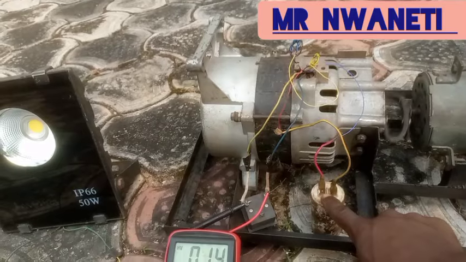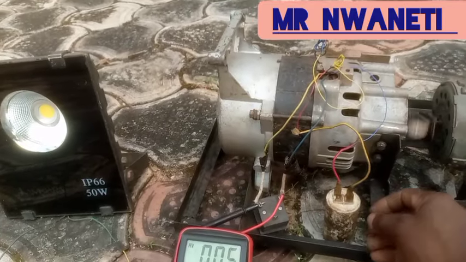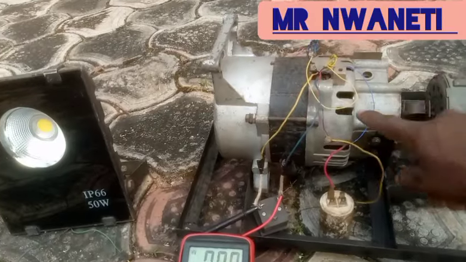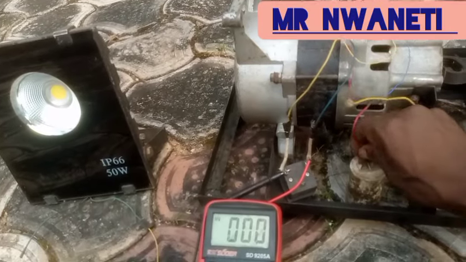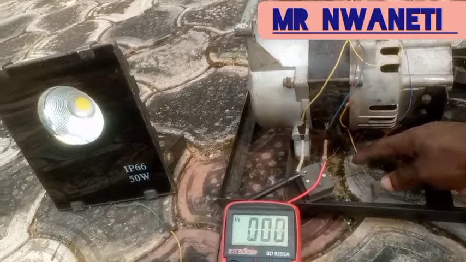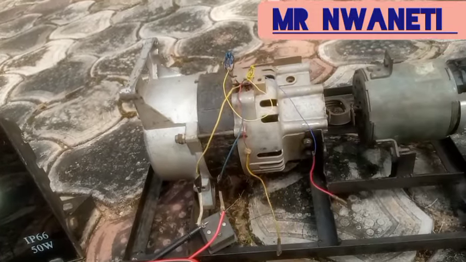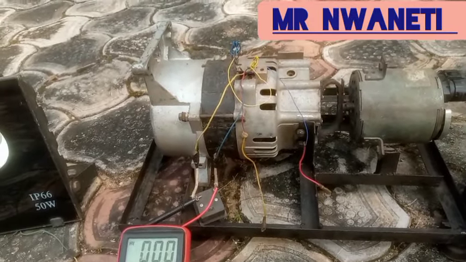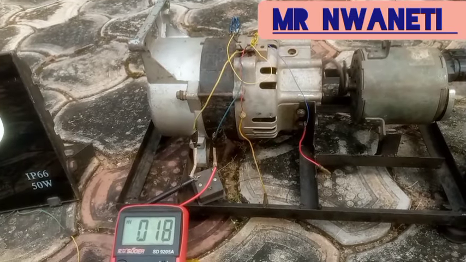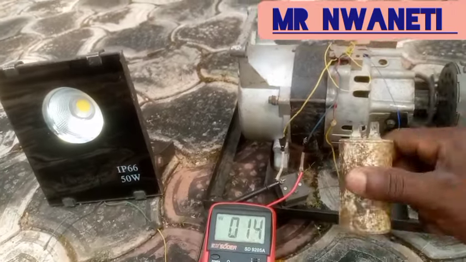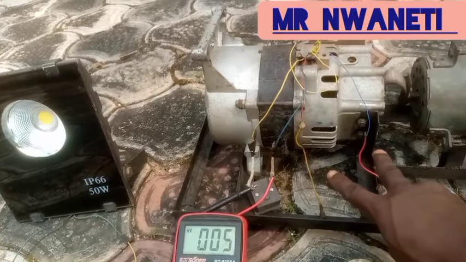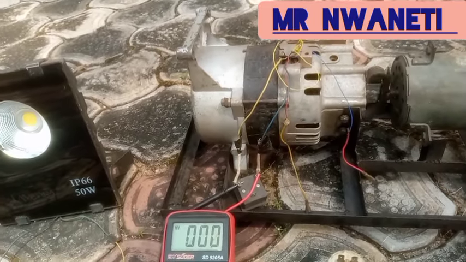Let me remove this capacitor here to show you that it is only the magnet that's giving this voltage. I already removed it. Okay, let me bring it out totally. Okay, you can see the terminal is empty. So now let me connect again. So you can see it will even give more voltage because this capacitor is consuming a little bit from it. So you can see that the generator is rotating freely.